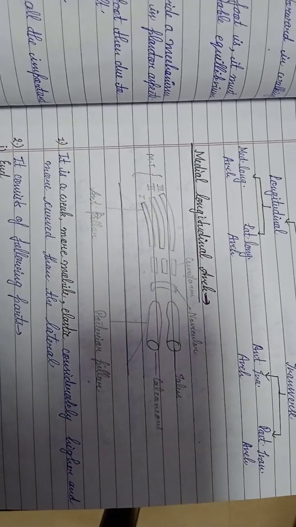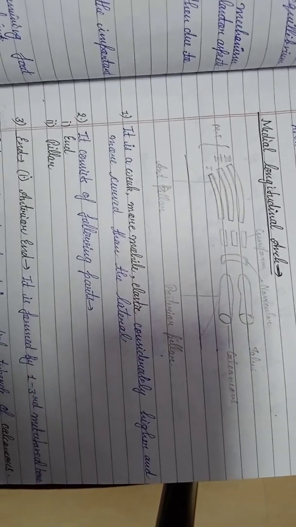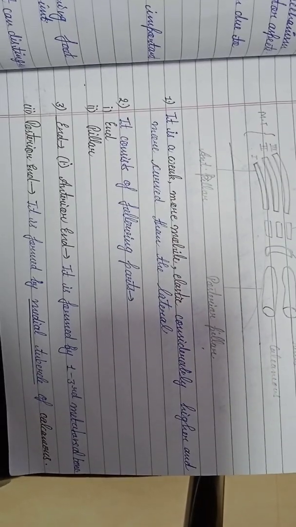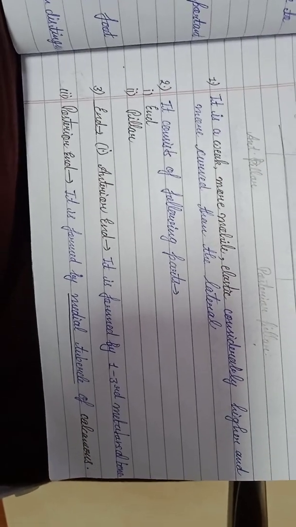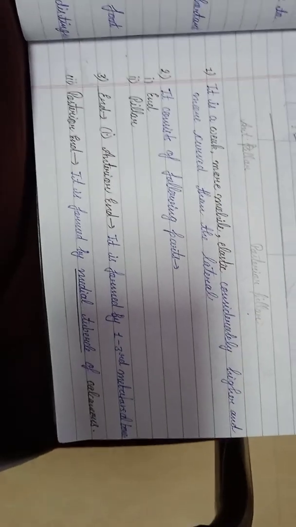Medial longitudinal arch diagram. It is weak, more mobile, elastic, considerably higher and more curved than the lateral. It consists of the following parts: ends and pillars. Ends are of two parts, anterior and posterior. The anterior end is formed by the first three metatarsal bones, and the posterior end is formed by the medial tubercle of the calcaneus.